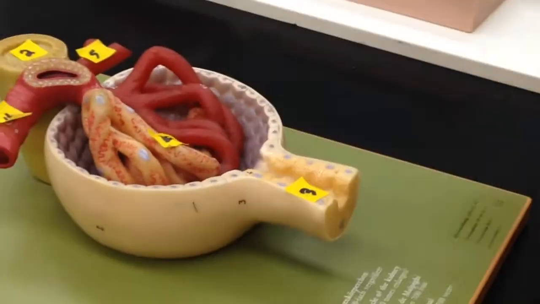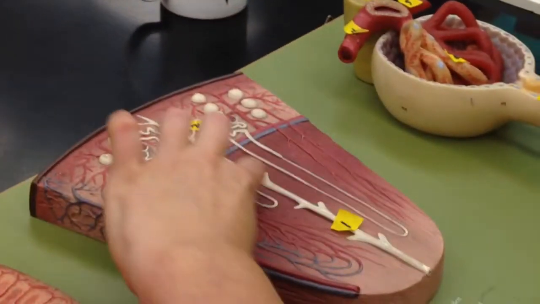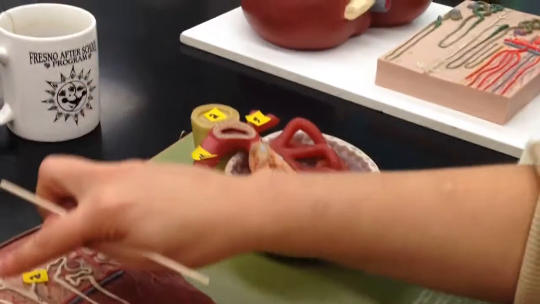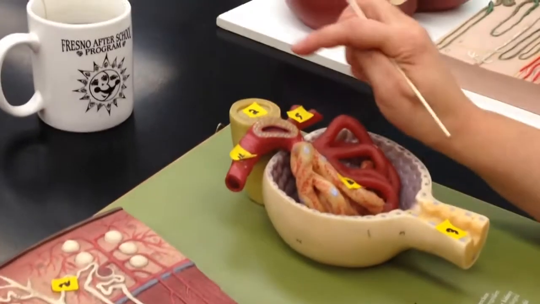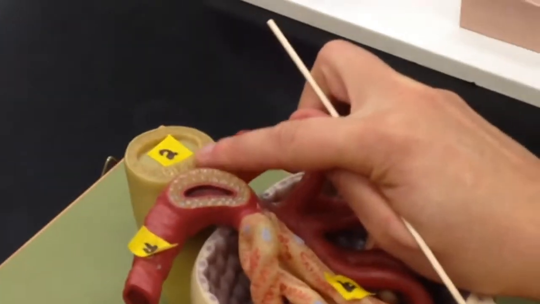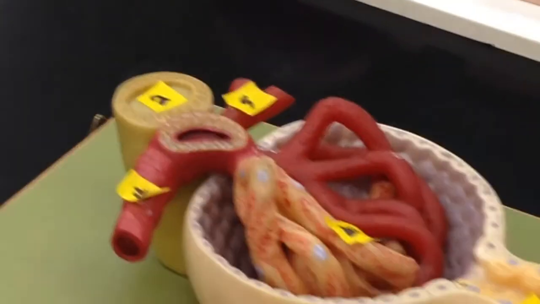Then we go through all of the loop of Henle, descending here, ascending here. And then we get over here, and this part is the distal convoluted tubule with the macula densa cells monitoring the filtrate. And you can see those right there. So that is the DCT. So that's the small one.